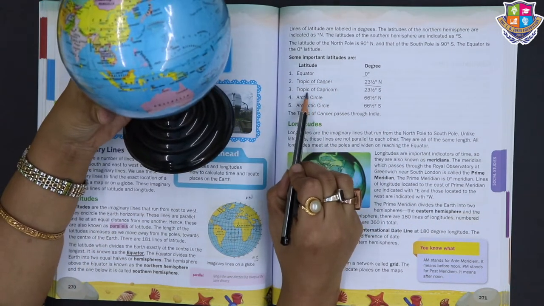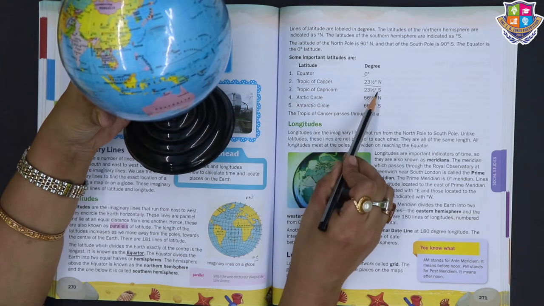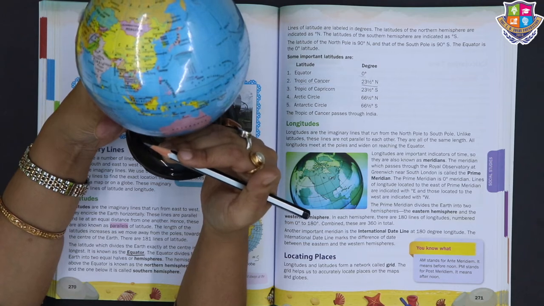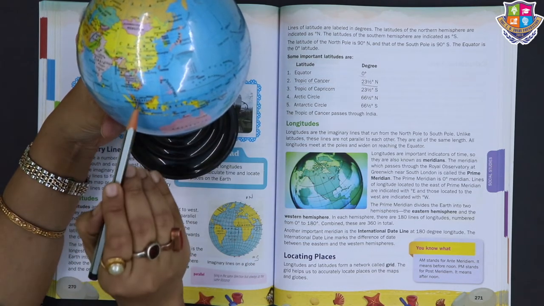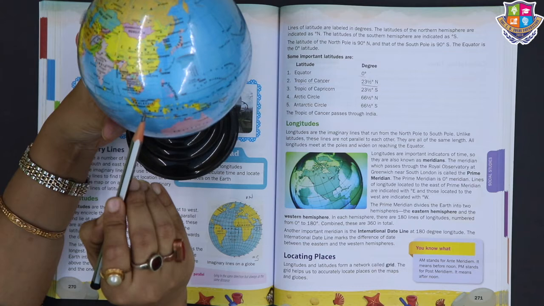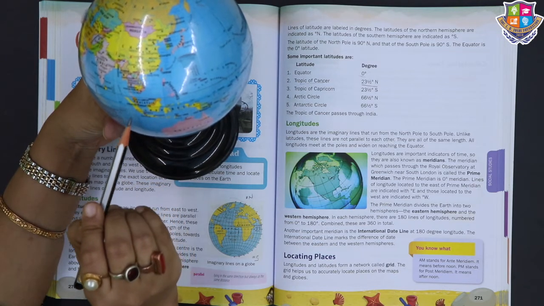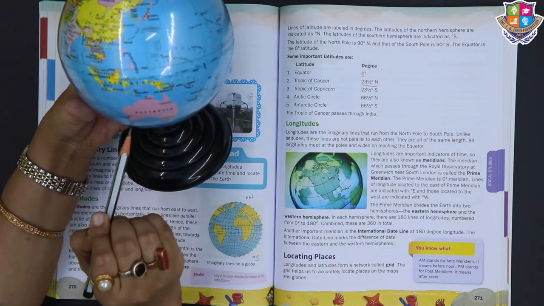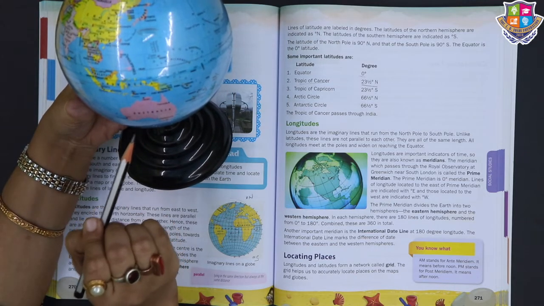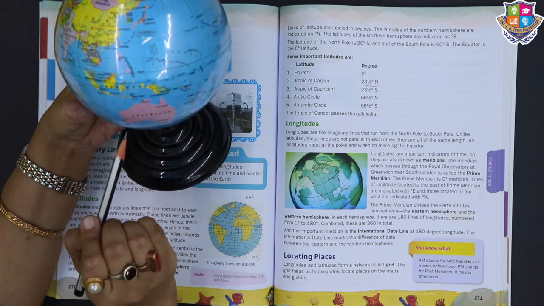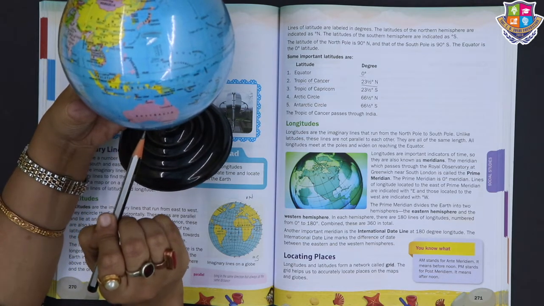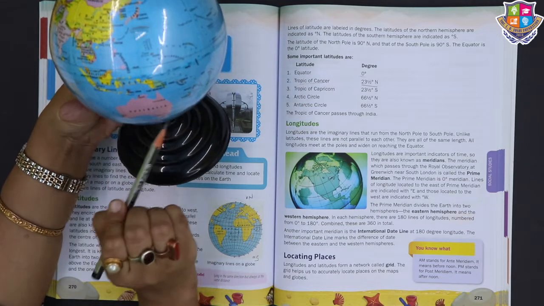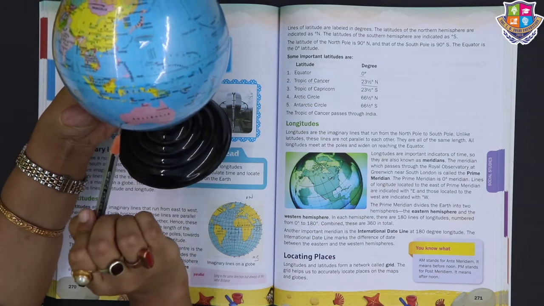Next we have the Tropic of Capricorn, 23½ degree south. Now, below the equator is known as the southern hemisphere. So when we are moving below the equator on the southern parts, we count 1 degree, 2 degree, 3 degree, 4 degree, then we'll reach 23½ degree south. 23½ degree means 30 minutes of a degree south, which is the Tropic of Capricorn. The Tropic of Capricorn lies at 23½ degree south.